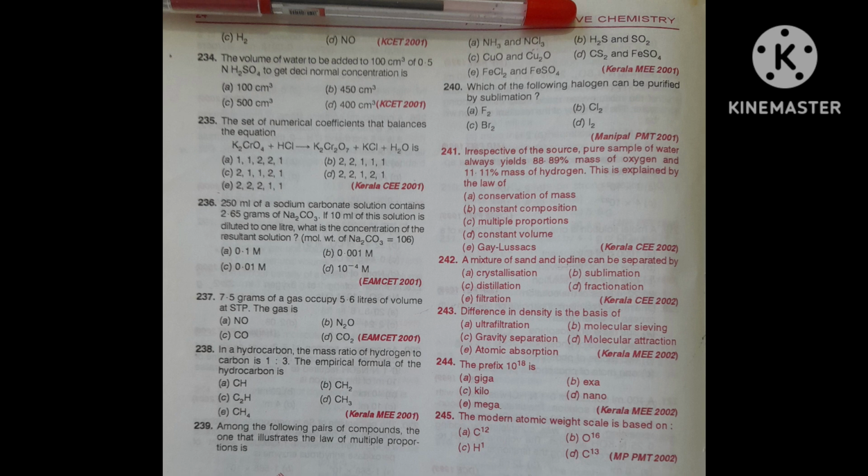Then M2 is what you have to calculate. M1 is equal to 0.1, V1 is 10 ml, and V2 is 1000 ml, and M2 you have to calculate.